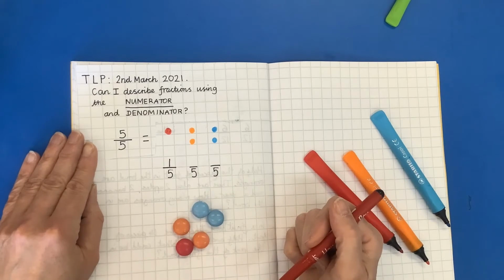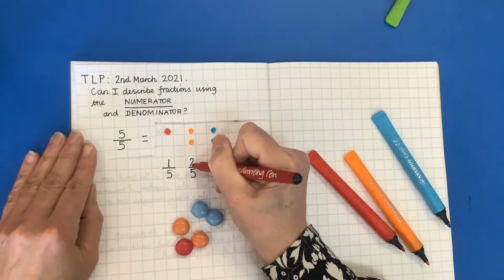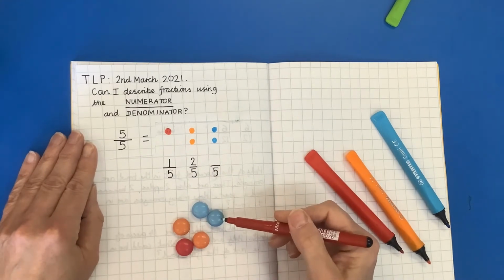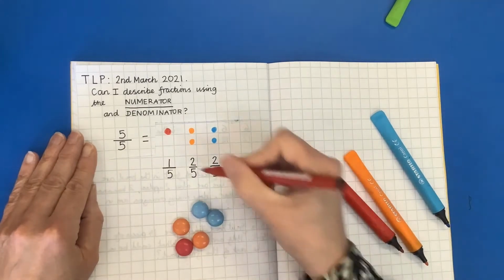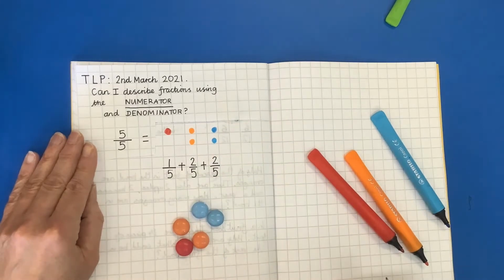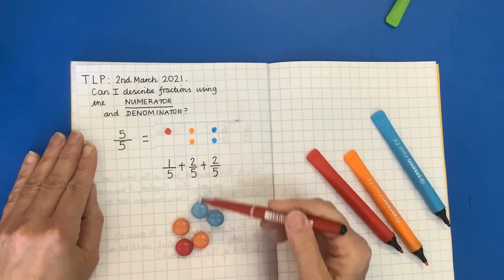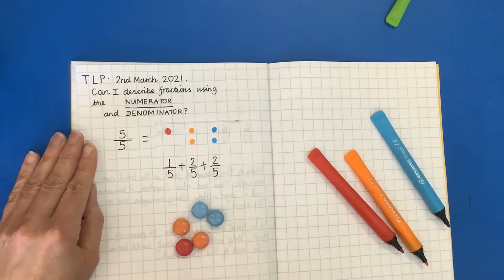2 out of the 5 Smarties are orange. So that fraction is called 2/5. And the same number of Smarties are blue. So 2/5 of our set of 5 Smarties are blue. So if I write an addition sign in between the Smarties, I can say I've got 1/5 and another 2/5 and another 2/5, red plus orange plus blue. That describes my set of Smartie fractions.